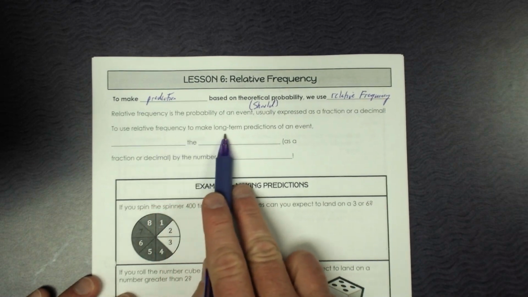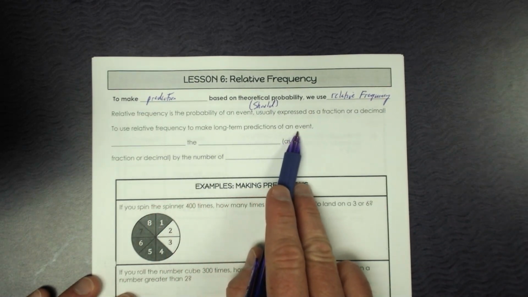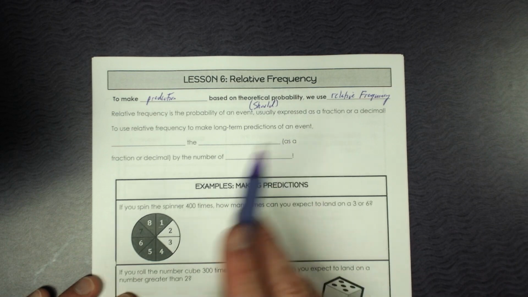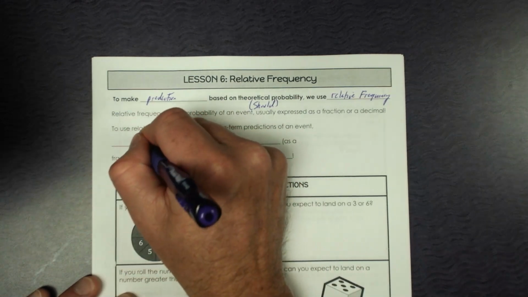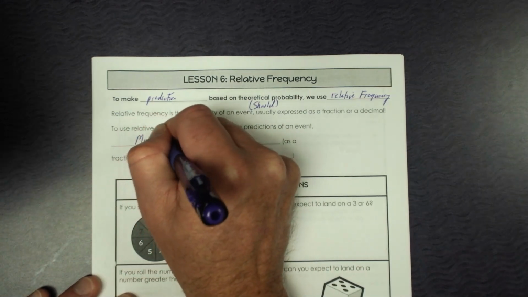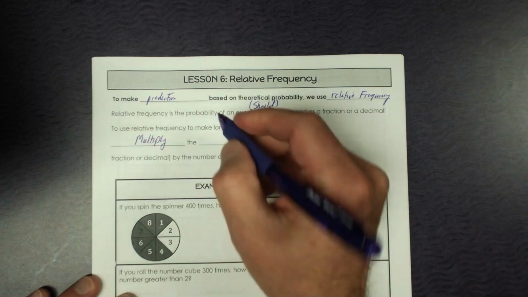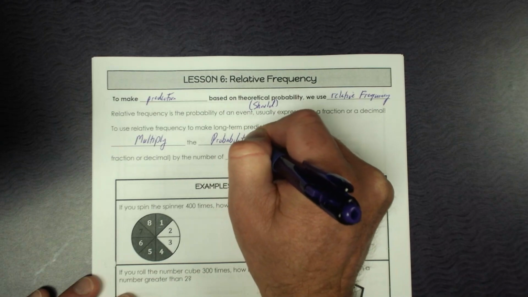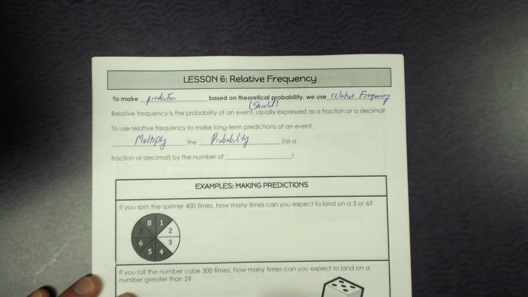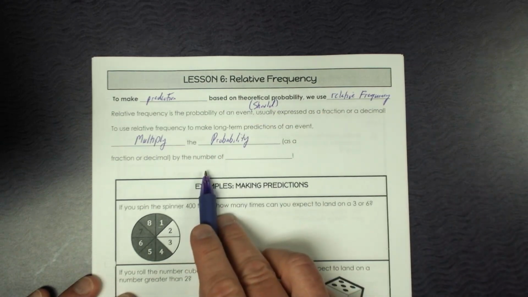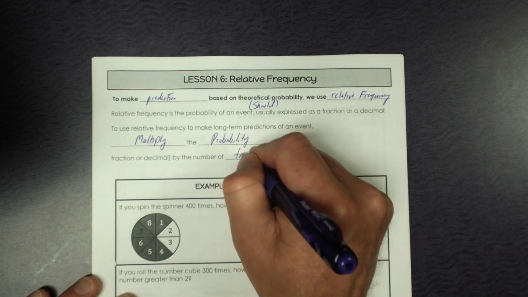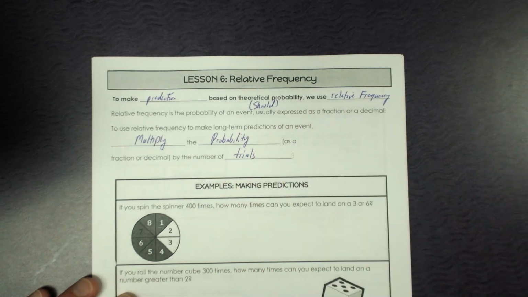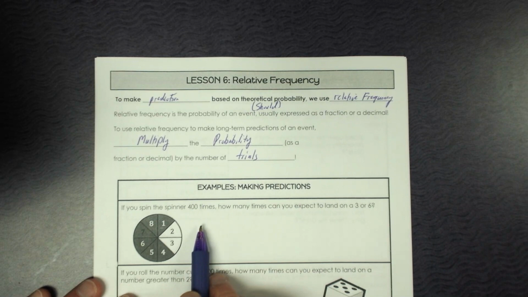To use relative frequency to make a long-term prediction of an event, multiply the probability of the number of trials. Okay, it's going to be a little bit clearer when I do the examples.